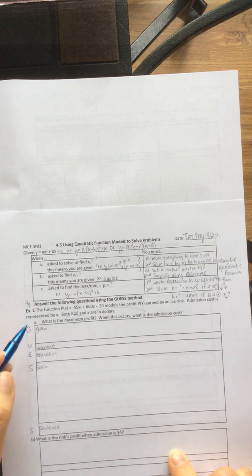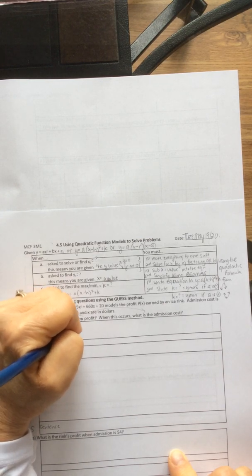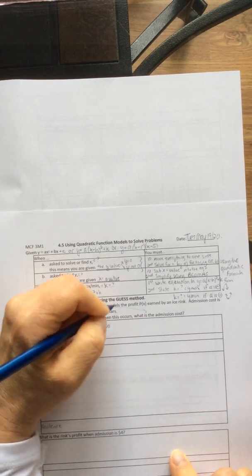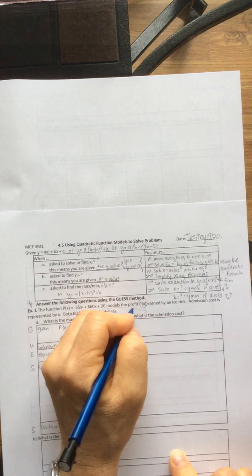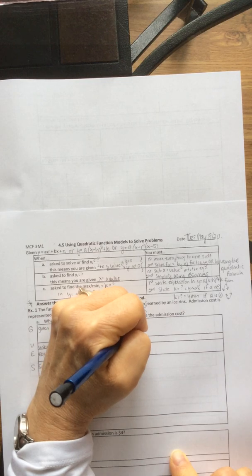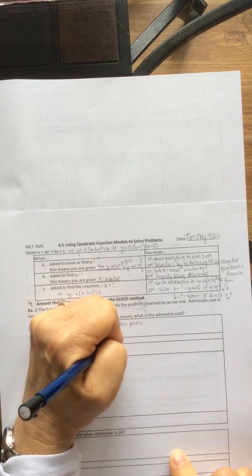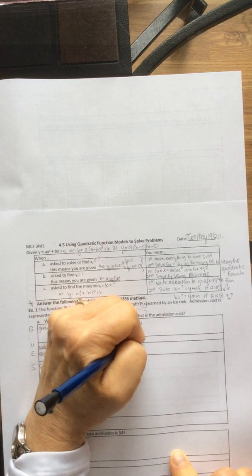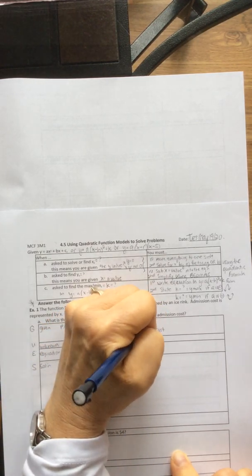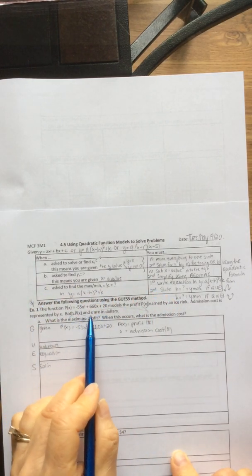So what's been given? Well, you've been given the equation. So p of x is equal to negative 55x squared plus 660x plus 20. It models the profit, so p of x is equal to profit. Admission cost is represented by x, so x is admission cost. Profit and admission cost are in dollars. And there it is: p of x and x are in dollars.